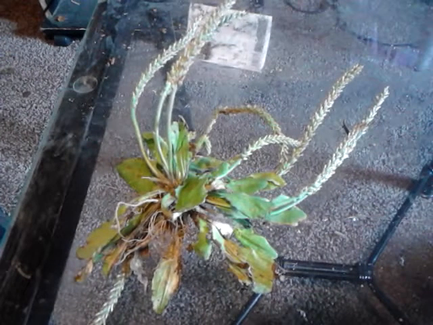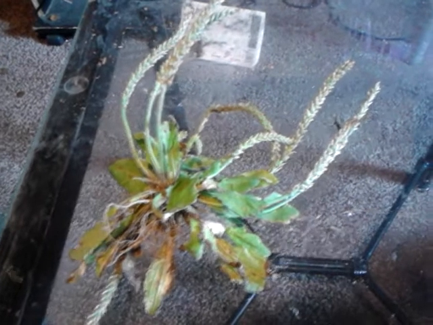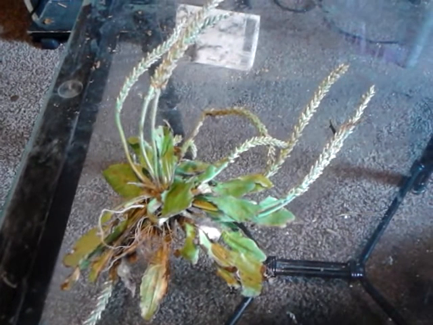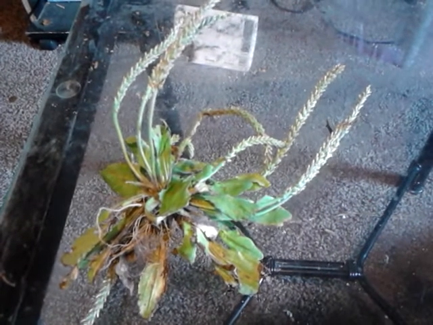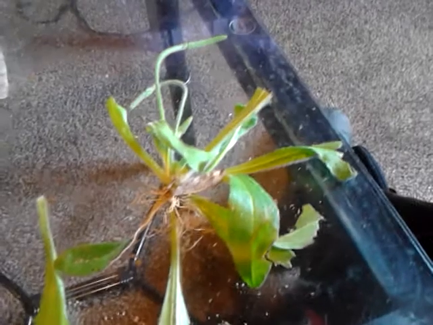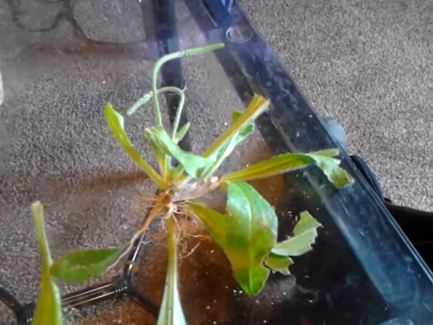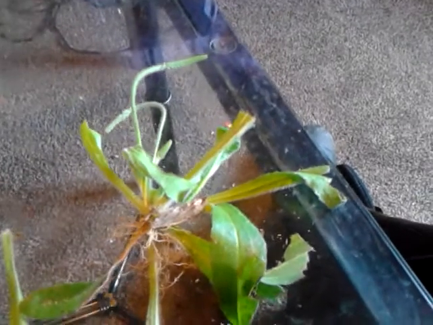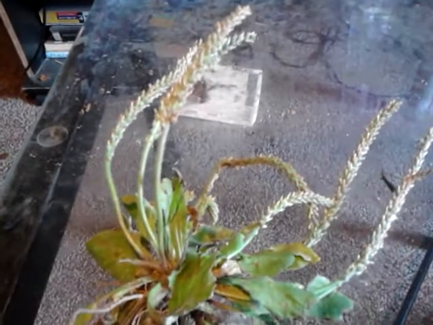Okay, what we're gonna talk about today is Plantago lanceolatus and Plantago major. Actually, this is the Plantago lanceolatus right here that we're looking at. This particular specimen right here is the Plantago major.